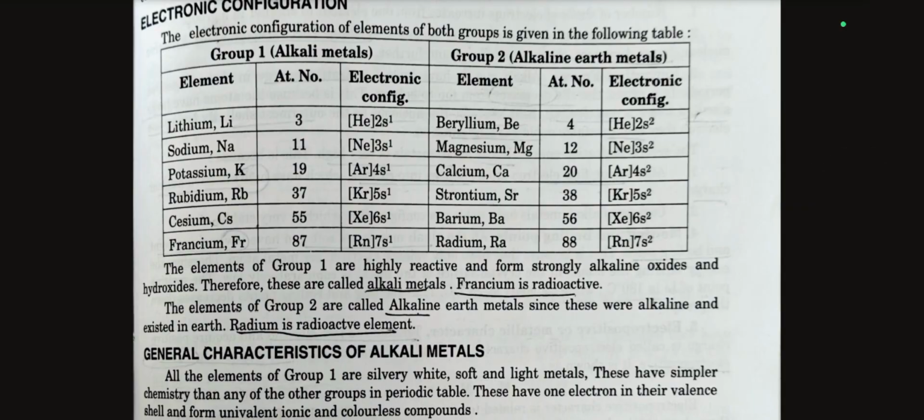The elements of group 1 are highly reactive and form strongly alkaline oxides and hydroxides. Therefore, these are called alkali metals. Francium is radioactive. The elements of group 2 are called alkaline earth metals since these were alkaline and existed in earth. Radium is a radioactive element.